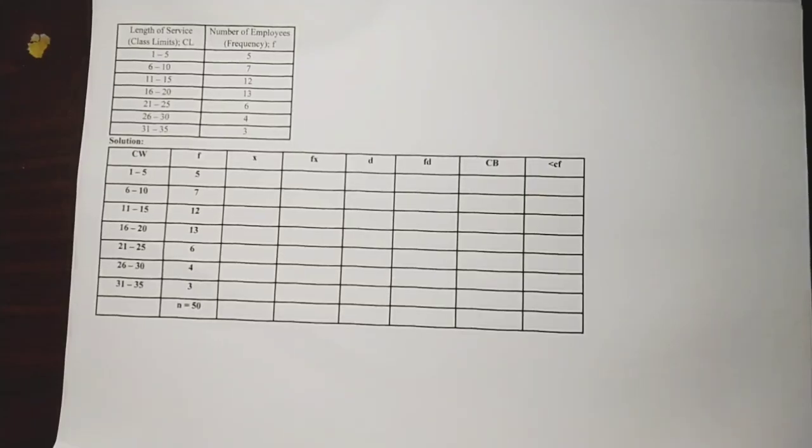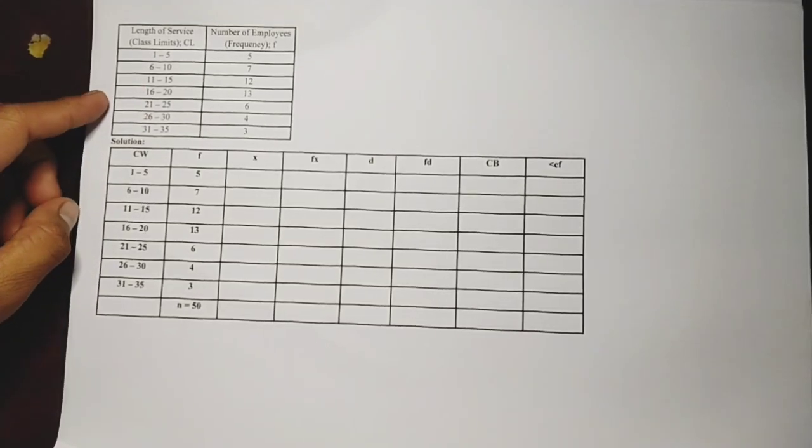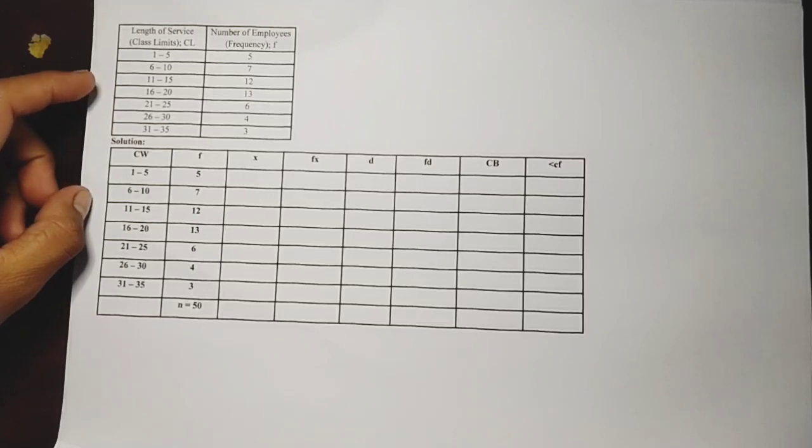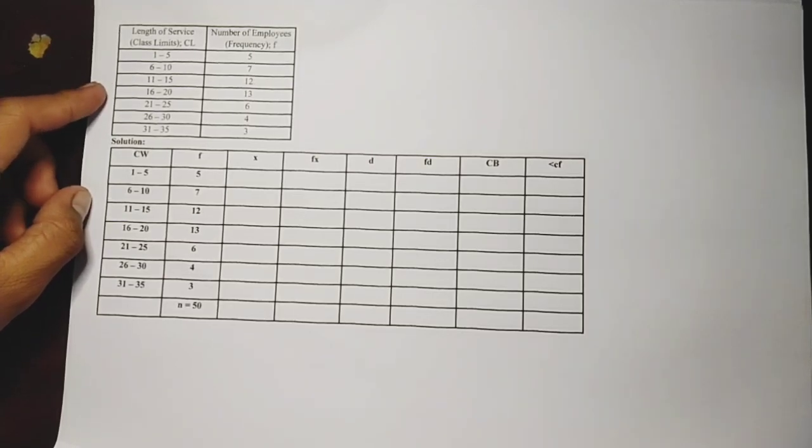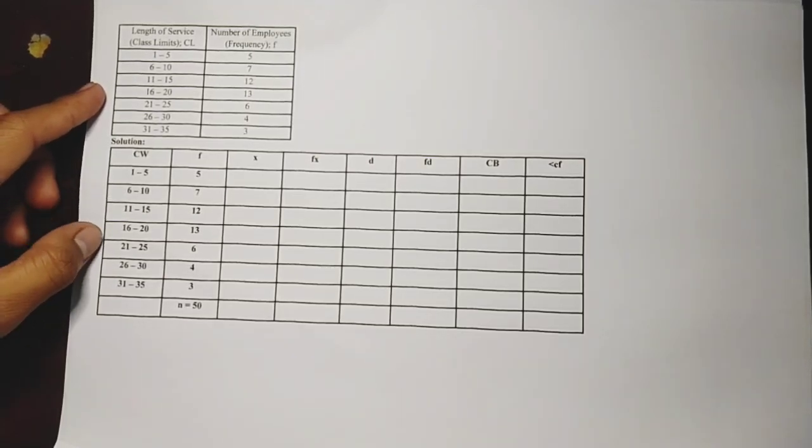Okay, in our example, we have the following distribution of length of service in years of 50 employees of Trece Martires City National High School. Find the mean, median, and the mode of the data below. So we have to find the mean, median, and mode of the grouped data.